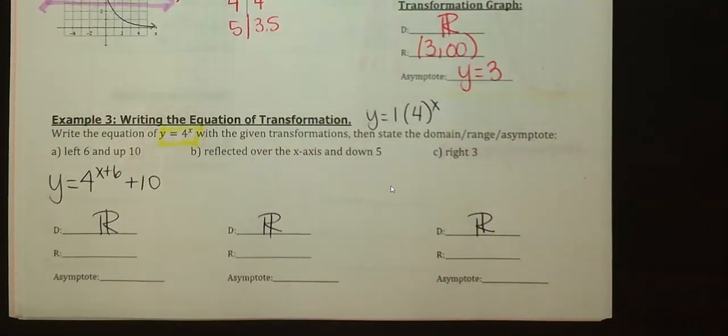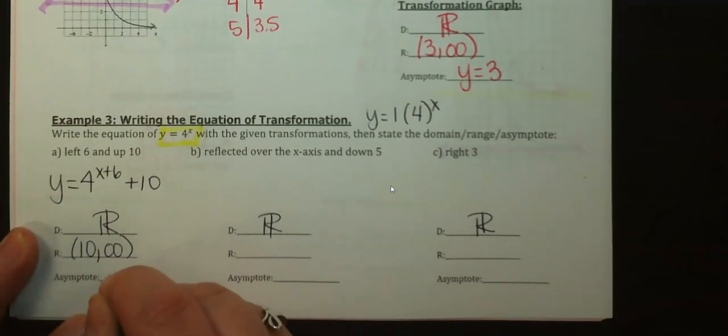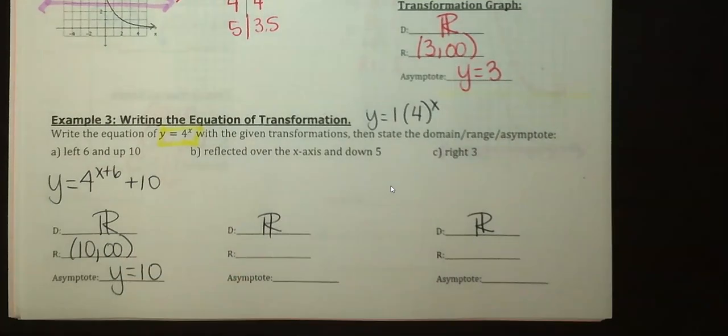Now, would that shifting affect the range if we put that graph and the 4 to the x on the same graph and looked at it? What would the range be if I did this shifting? What do you think? Good. This is going to be 10 to infinity. And then your asymptote should just be anything that you've added or subtracted.